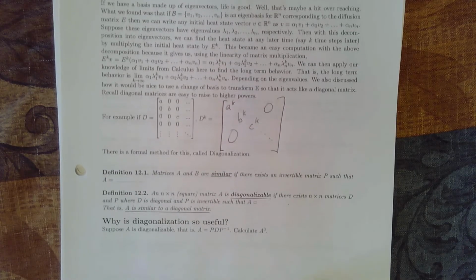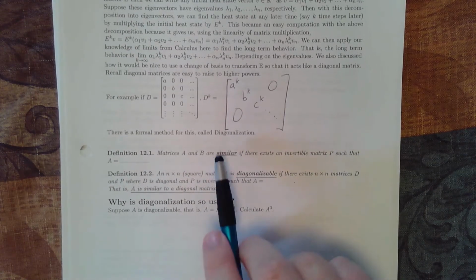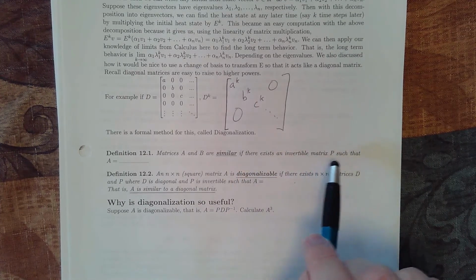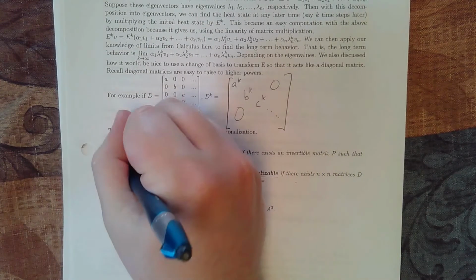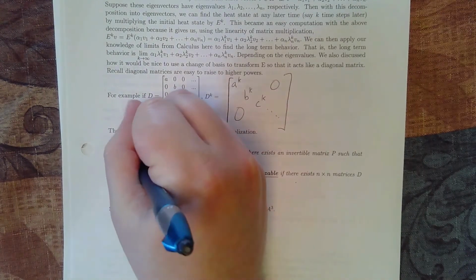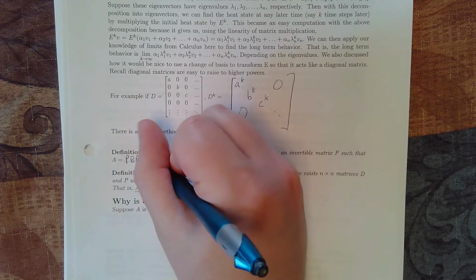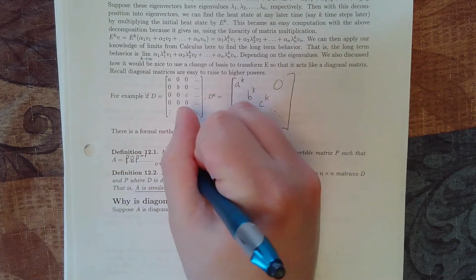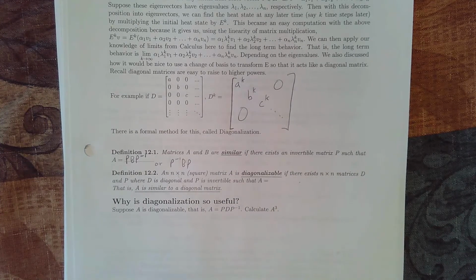Just a couple of definitions as we're starting off here. Two matrices A and B are similar if there exists an invertible matrix P such that A equals P times B times P inverse. Or, of course, you could have P inverse times B times P. If they're invertible, we should be able to do it either way.